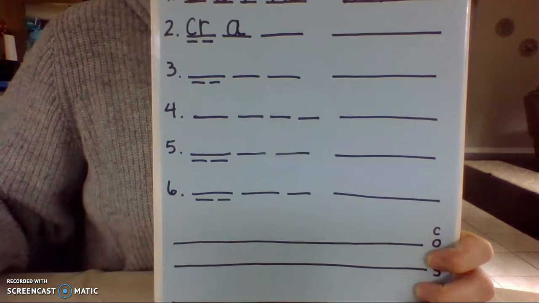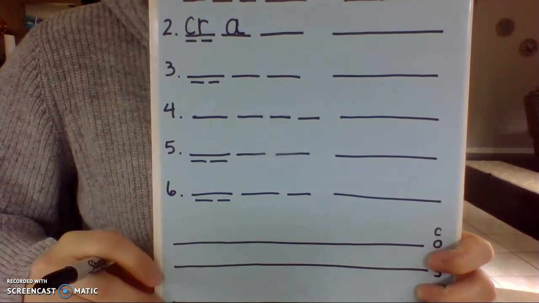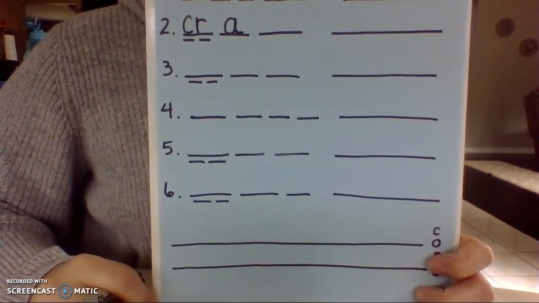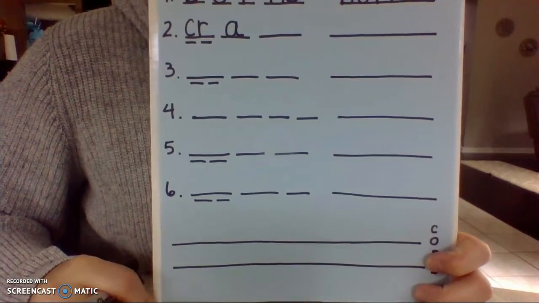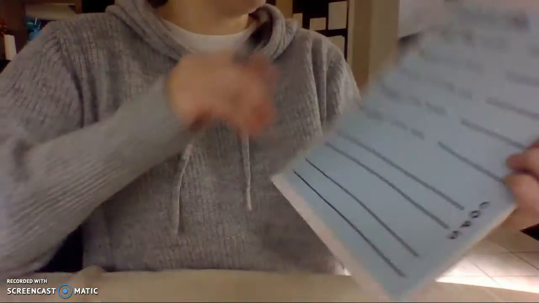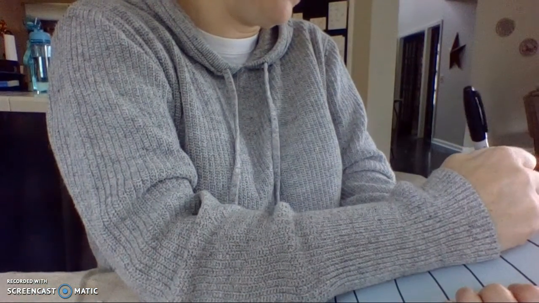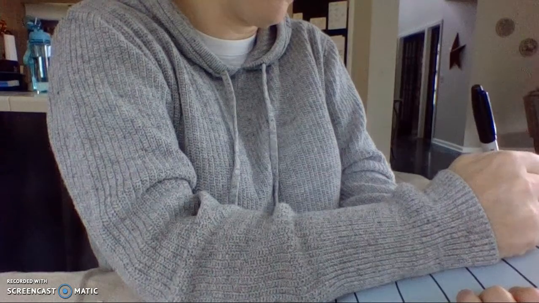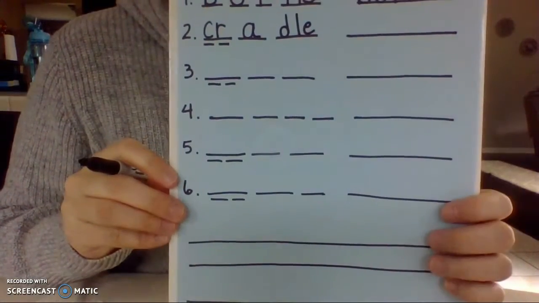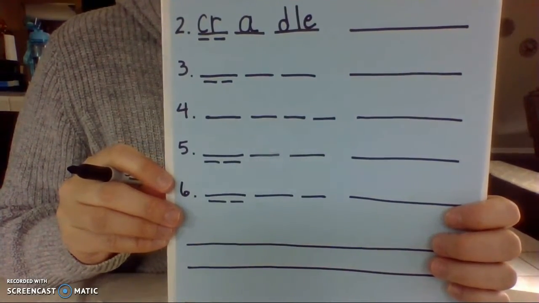Cradle. So how can we spell dull? Do you hear that that's a consonant L-E sound at the end of this word? Cradle. So let's spell it. Dull. There we have the word cradle.